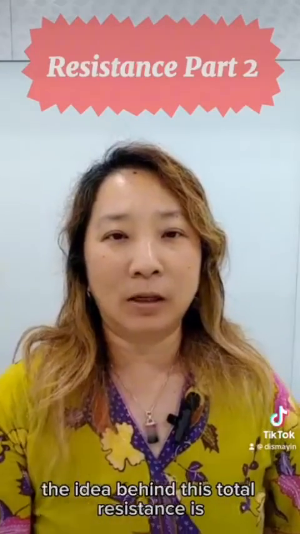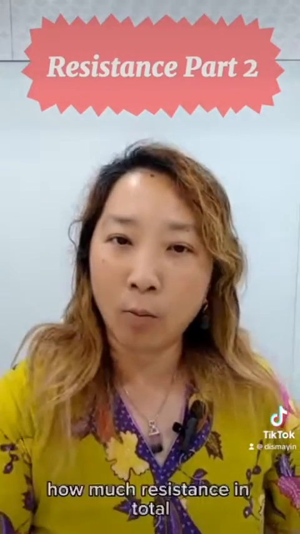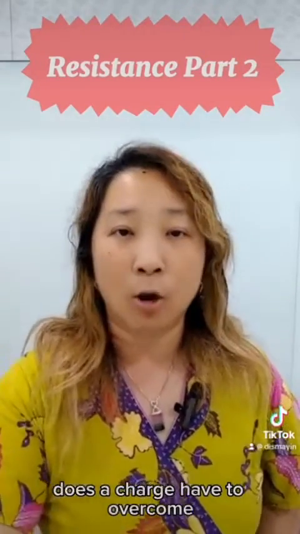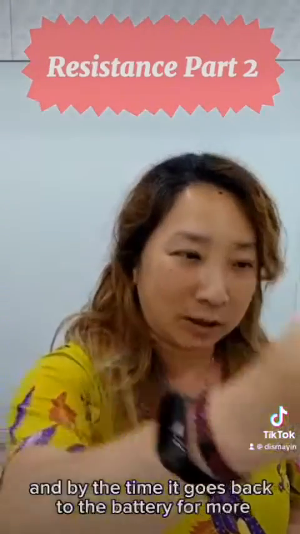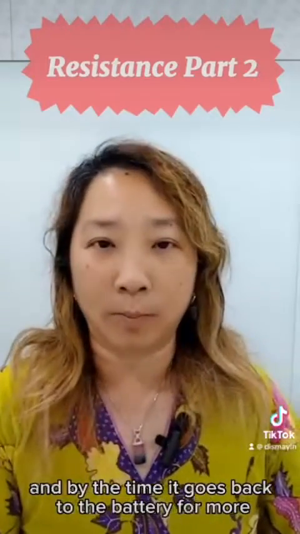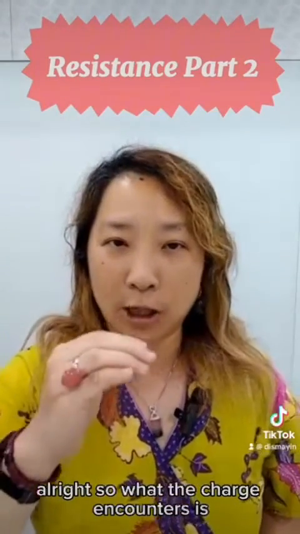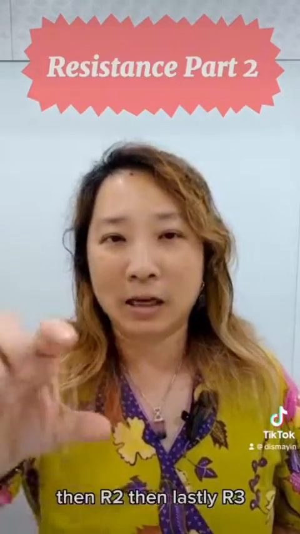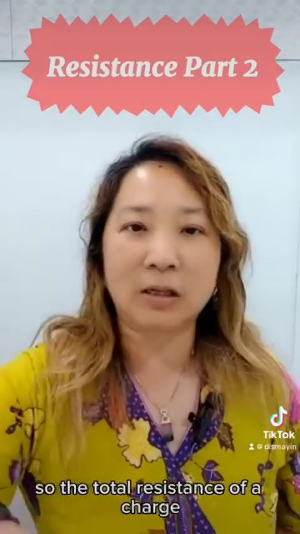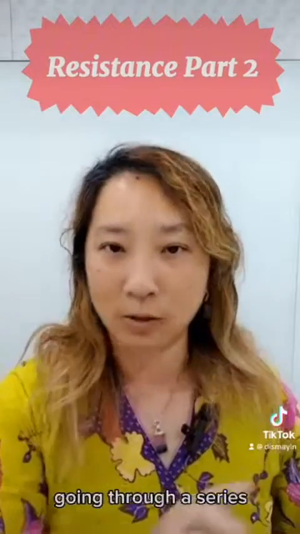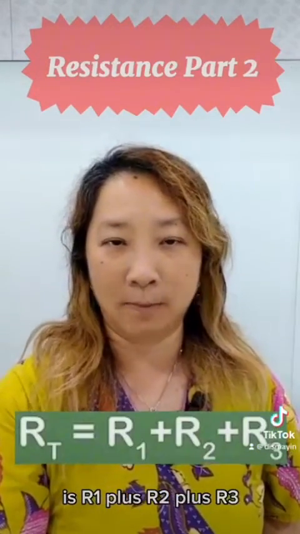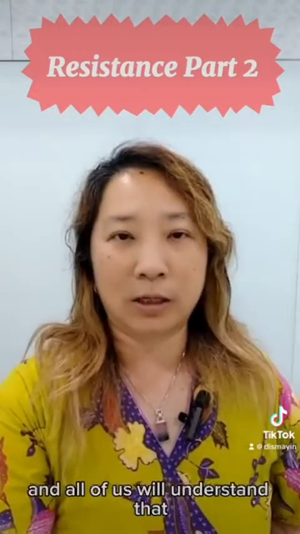The idea behind this total resistance is how much resistance in total does a charge have to overcome when it comes off of the battery and by the time it goes back to the battery for more. Alright, so what the charge encounters is first R1, then R2, then lastly R3. So the total resistance of a charge going through a series circuit is very direct. It's R1 plus R2 plus R3. It's very natural and all of us will understand that.